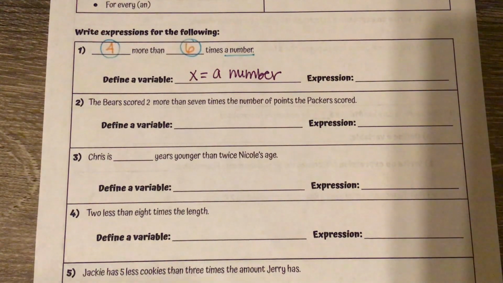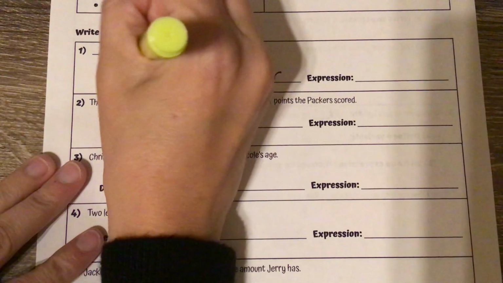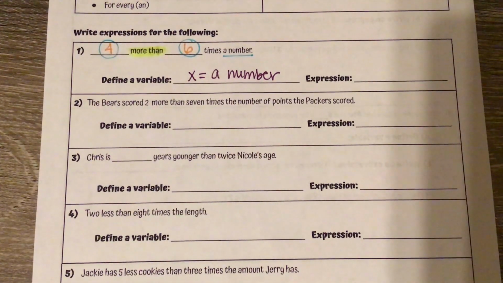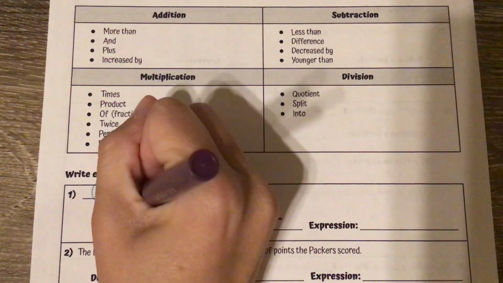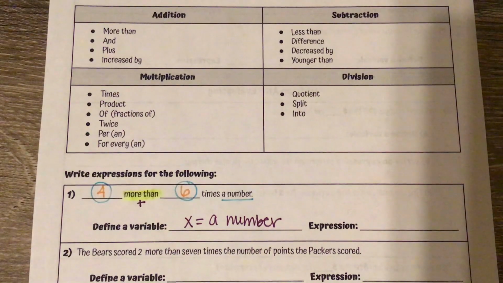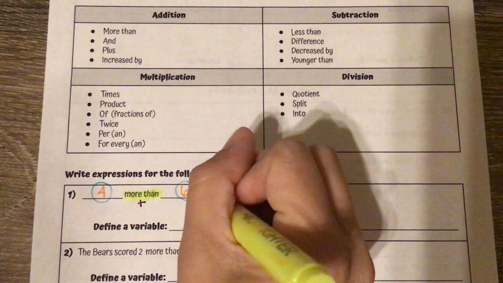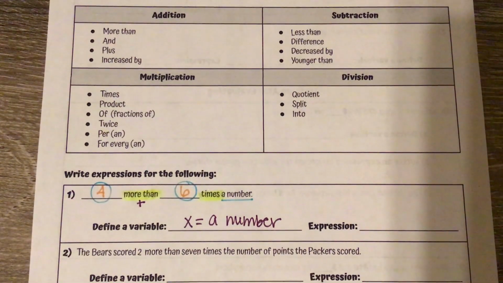Since there are 2 numbers, there should be 2 words that tell us operations. So when I'm looking here, I see more than, which is part of my addition category. So I'm going to put a plus there. And I see times, which tells me it is multiplication there.